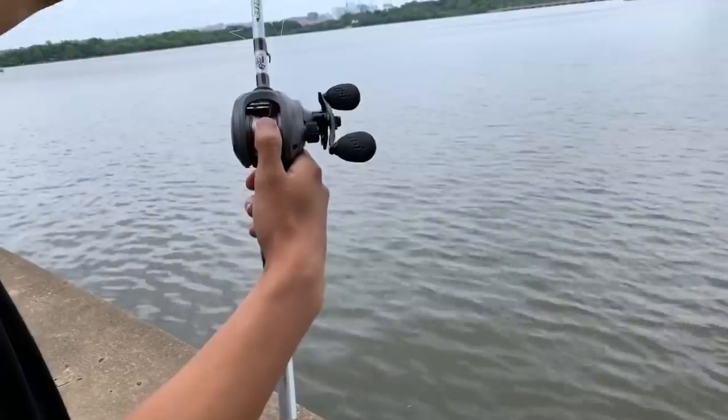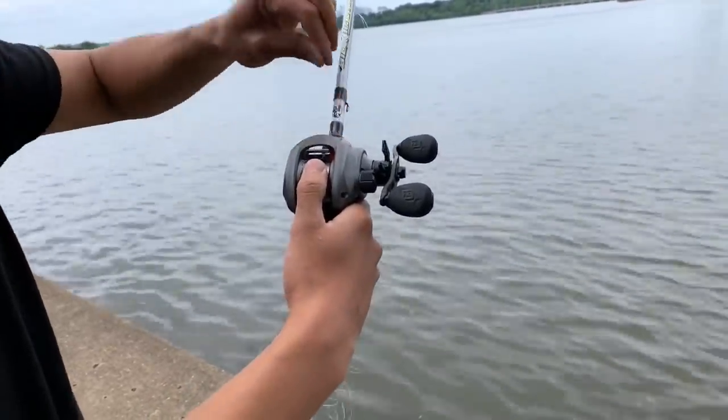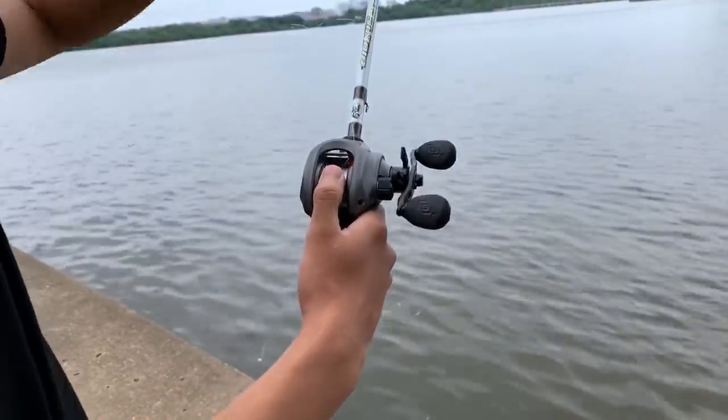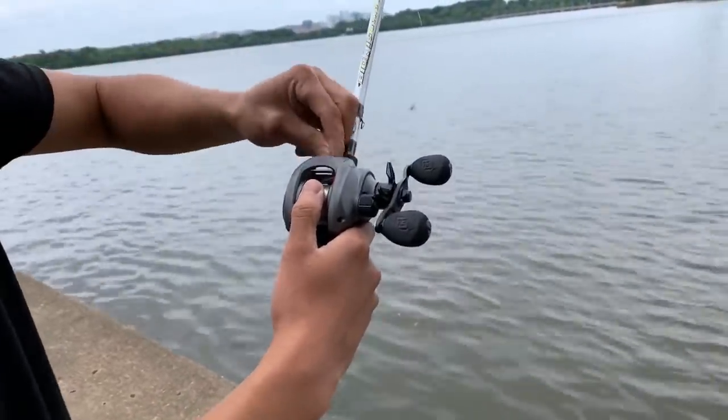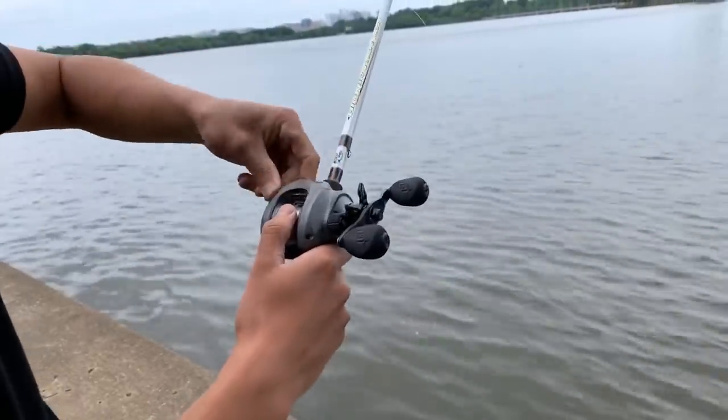So that was one of the worst backlashes you guys have probably ever seen. Because Reggie had no idea. He literally just threw that. It was a pretty good cast, but you just flung. That spool just kept spinning. And you got a monster backlash. Is that correct? Yep. So, see, look, now we're getting stuck again.